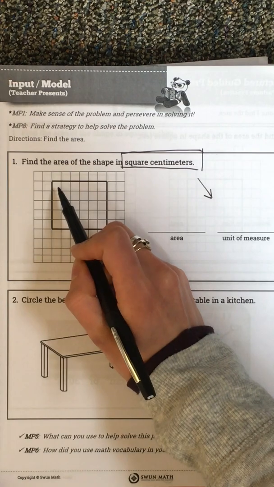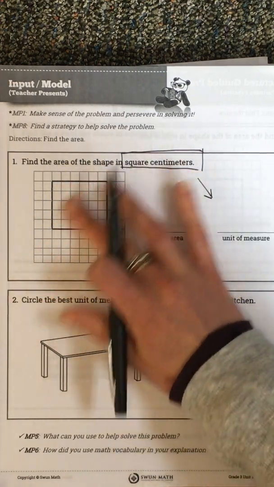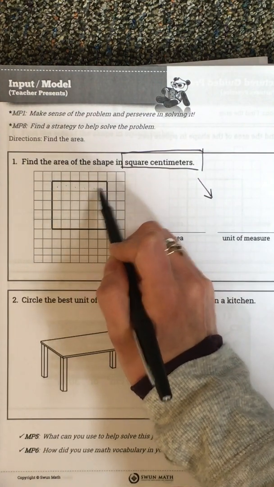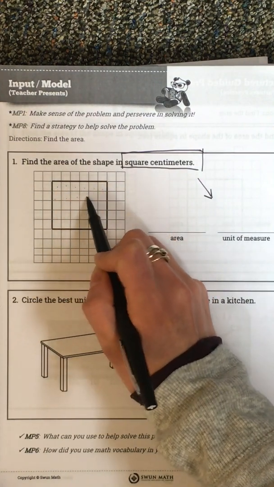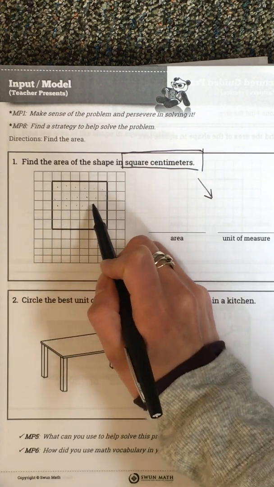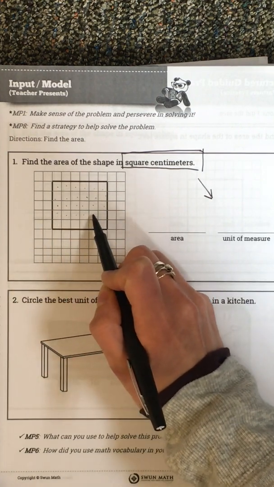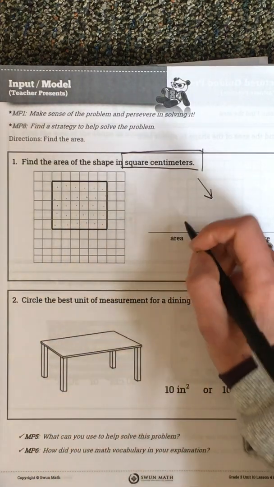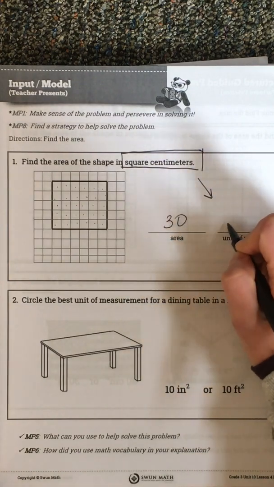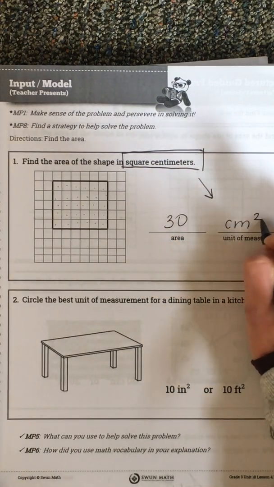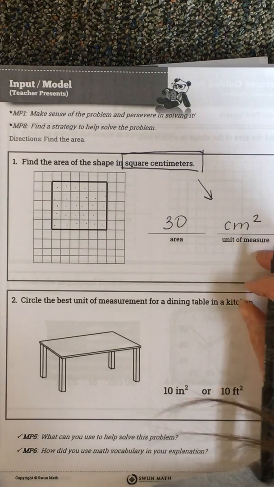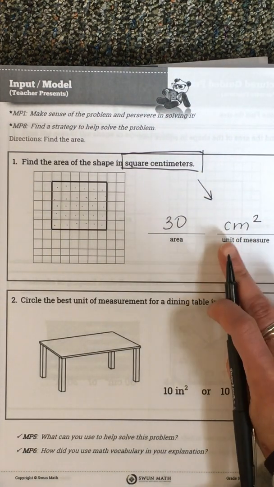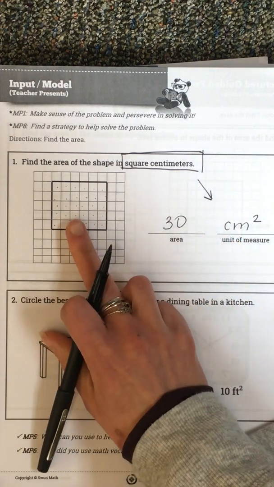Well, let's count the squares because we know that the area is the amount of space inside of that shape. So 1, 2, 3, 4, 5, 6, 7, 8, 9, 10, 11, 12, 13, 14, 15, 16, 17, 18, 19, 20, 21, 22, 23, 24, 25, 26, 27, 28, 29, 30. There are 30 squares, so I know that this is 30 square centimeters, and I would write that like this. This little symbol, remember, equals squared, and our unit is centimeters, so 30 centimeters squared is the area of this shape.